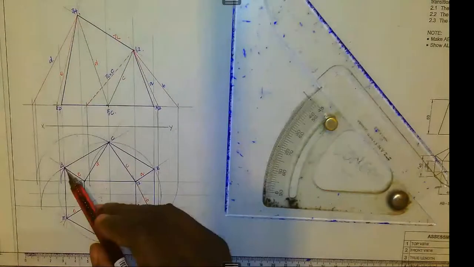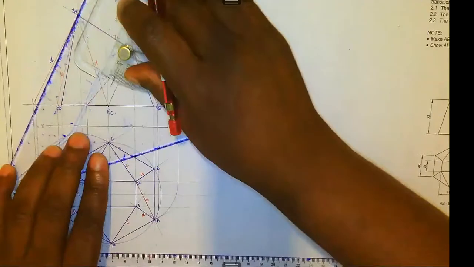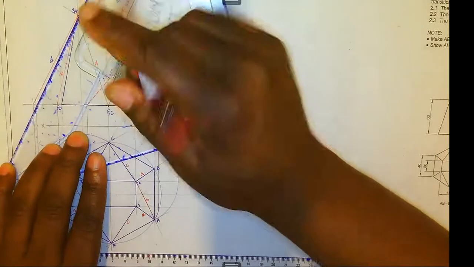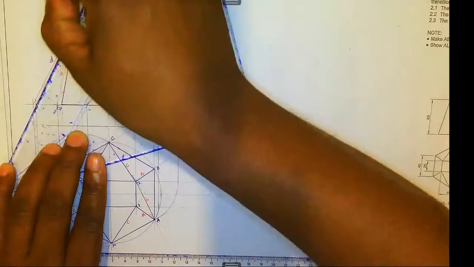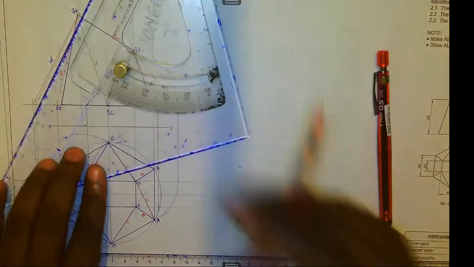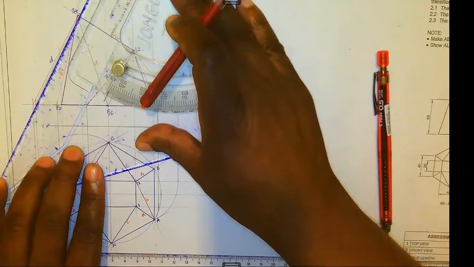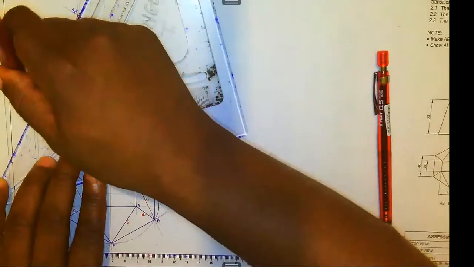So D swung like that, then taken up, we have got a new true length. There you go, okay?